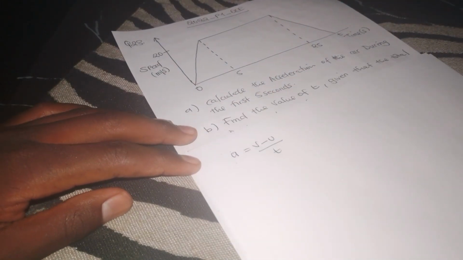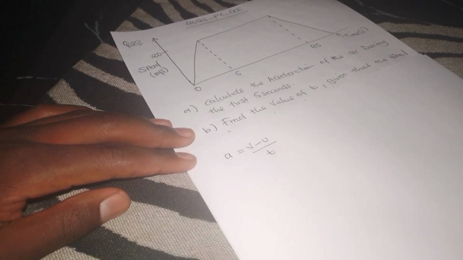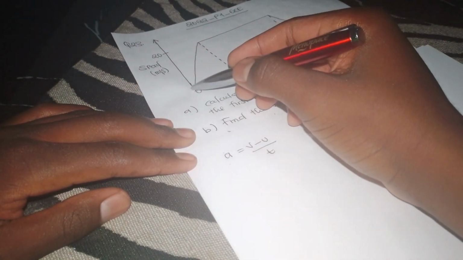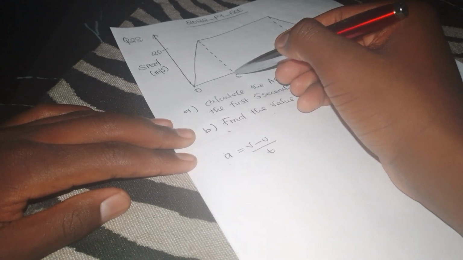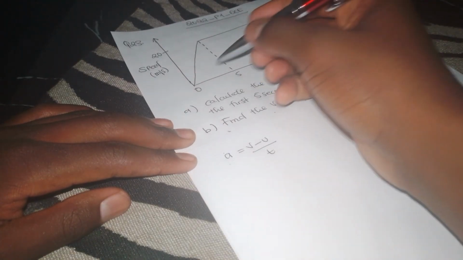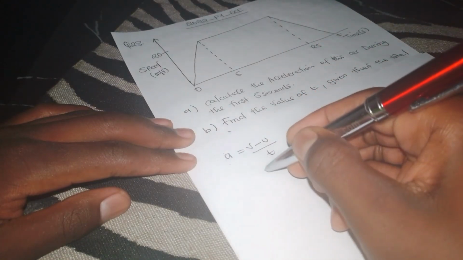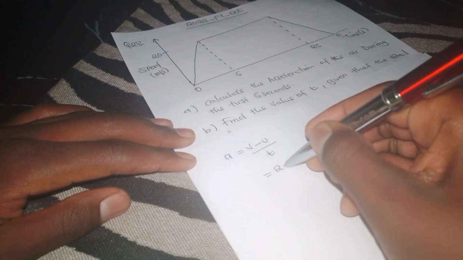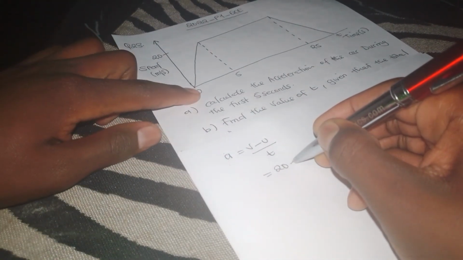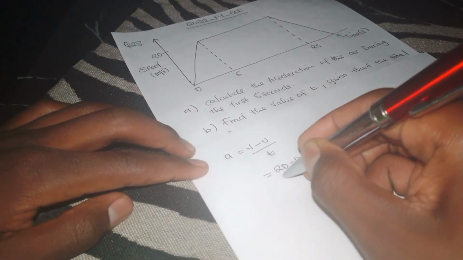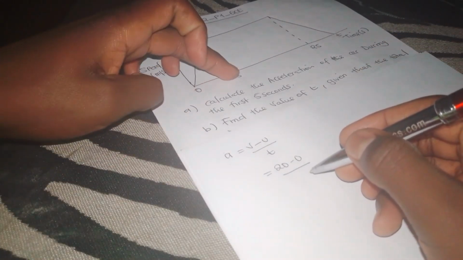Yeah, so the question is saying during the first 5 seconds, meaning from here to there. So our final velocity is 20. So we're just going to indicate there. Say 20 minus the initial is 0, over the time, which is 5 seconds.